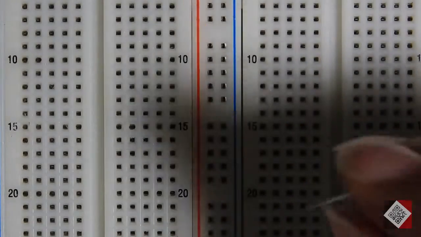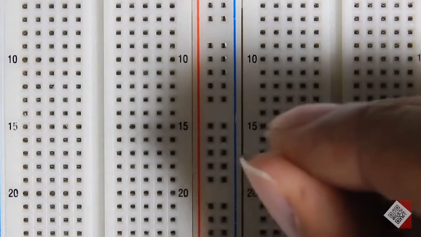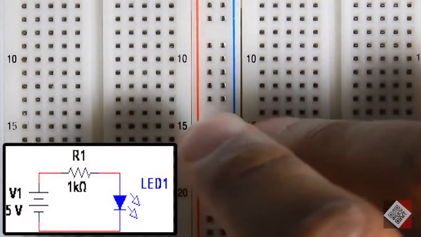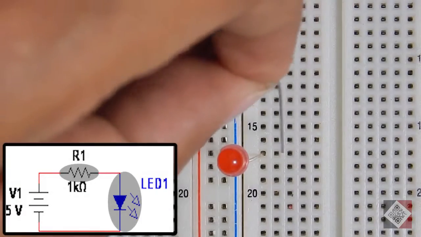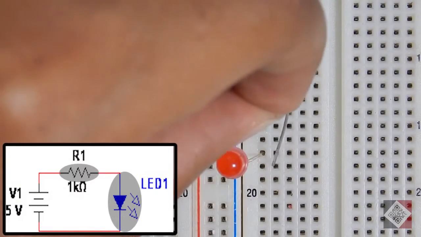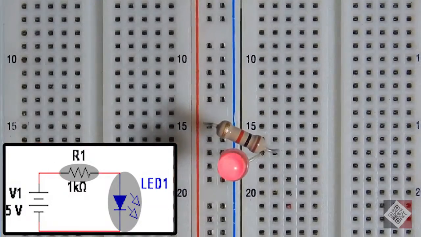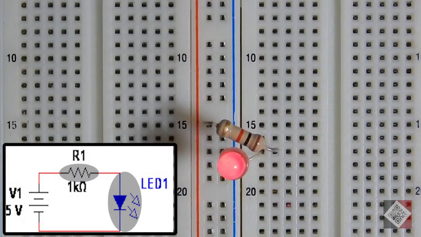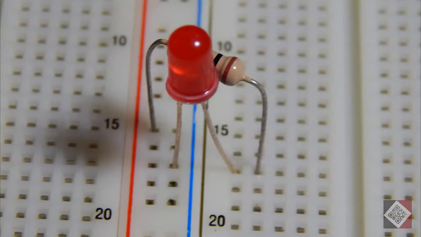If you want to save time on a circuit, you can insert component leads directly to the supplied voltage or ground. That way, you wouldn't have to cut more wire. Here is a closer look.